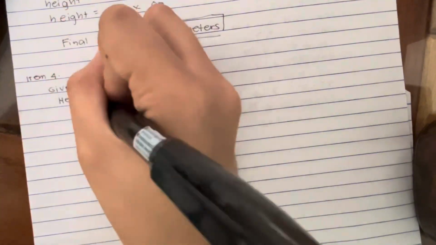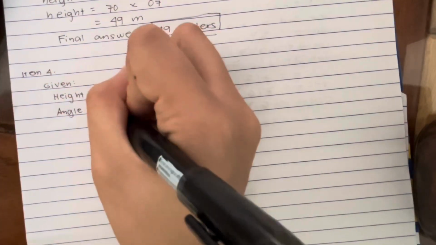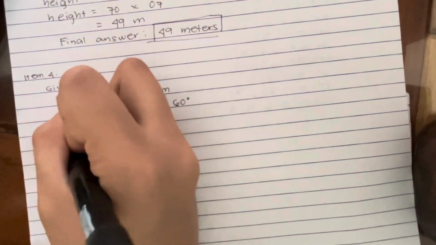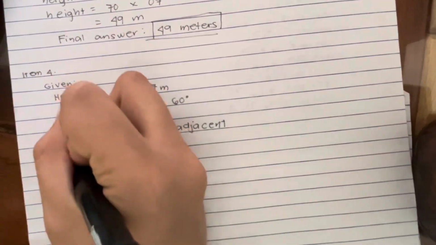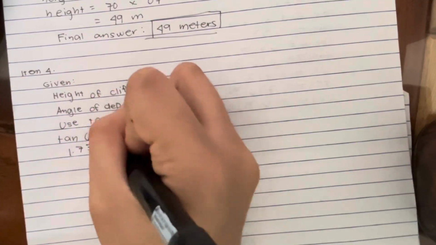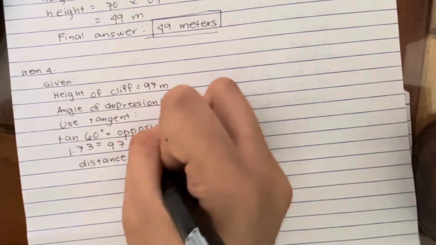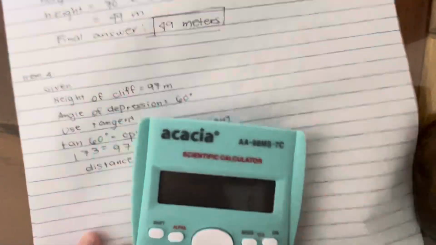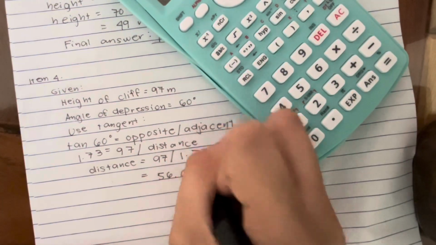Next is item number 4. From a 97-meter cliff, the angle of depression to a boat is 60 degrees. Using tangent again, tangent 60 degrees equals opposite over adjacent. So 1.73 equals 97 over the horizontal distance. Solving for the distance, I divide 97 by 1.73. The horizontal distance is approximately 56.07 meters.